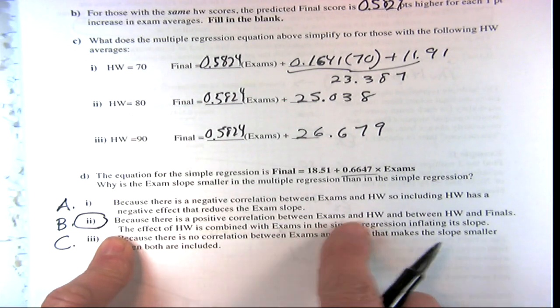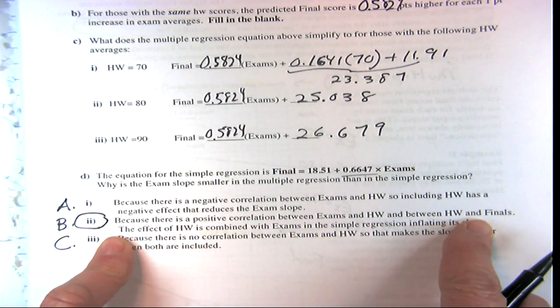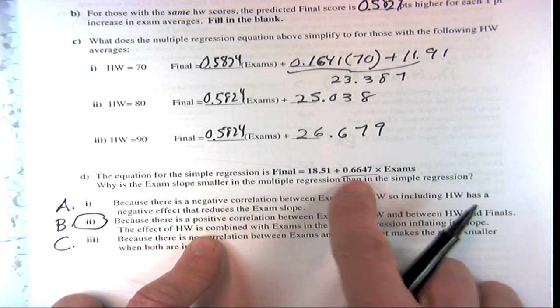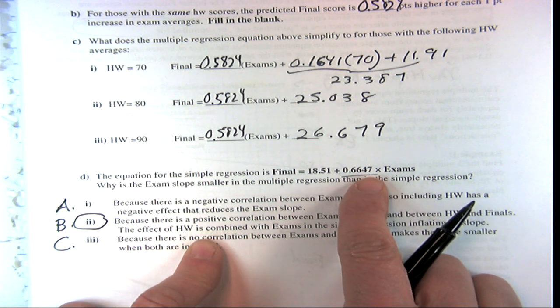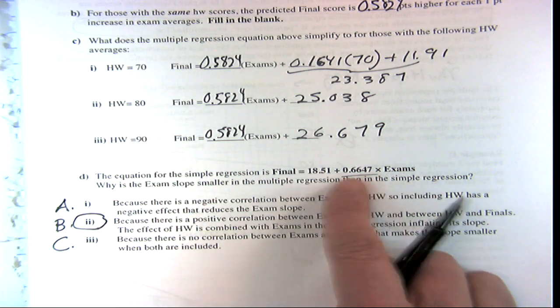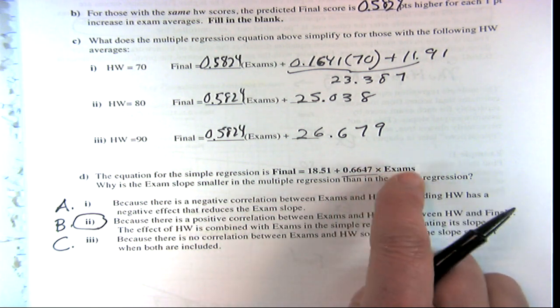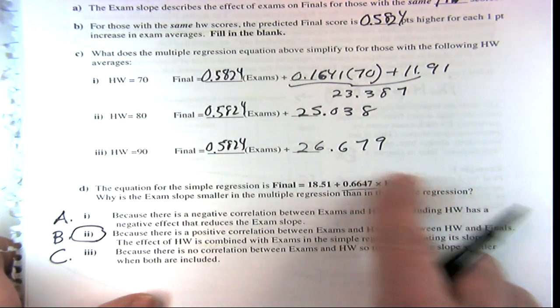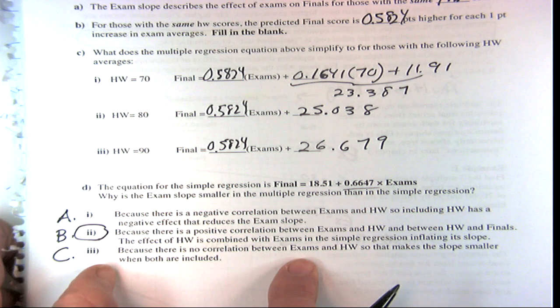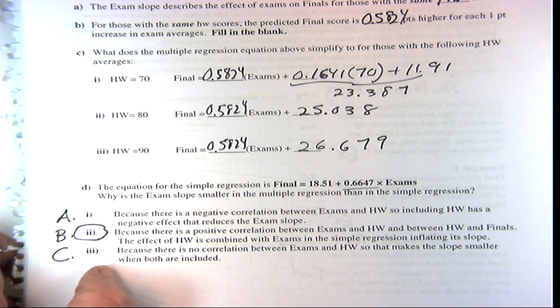Because there's a positive correlation between all of those. And the effect of homework is combined with exams. This is not only including the effect of exams, but it's including that part of homework also. Remember, those two things are correlated, and you can't separate them out. So this is larger here. If there was no correlation, then they'd be the same in the simple and the multiple. All right, now let's move on.